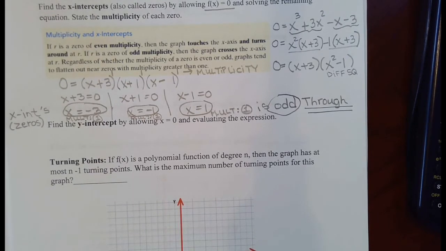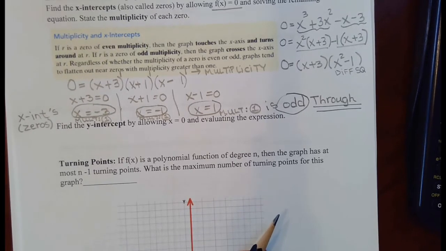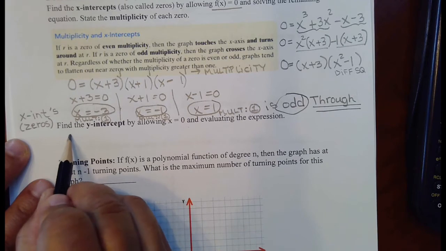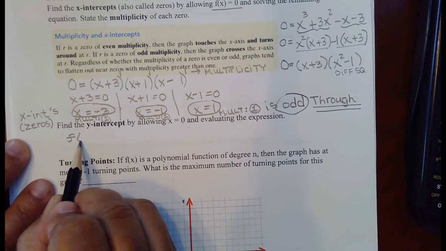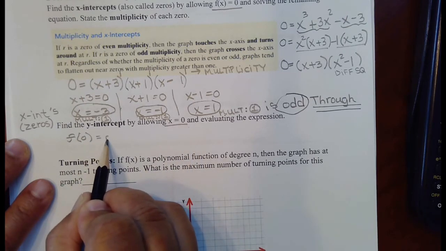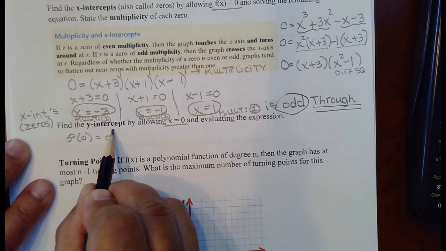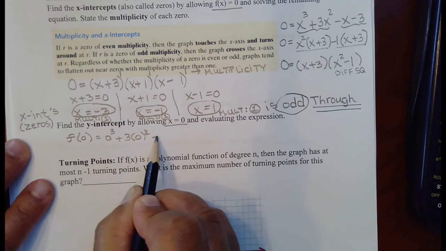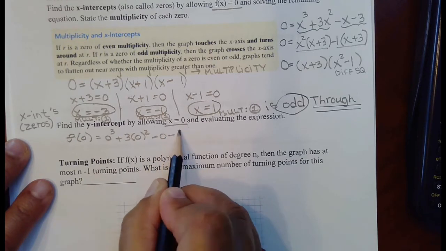Our function was f of x, but we're plugging in a 0 for x. Our function was x cubed plus 3x squared minus x minus 3. You see how it gets rid of all of these? This term's gone, this term's gone, this term's gone, and you have just the -3. In other words, f of anything is considered to be y. So y is equal to -3. There's no such thing as multiplicity there, just on your x-intercepts.